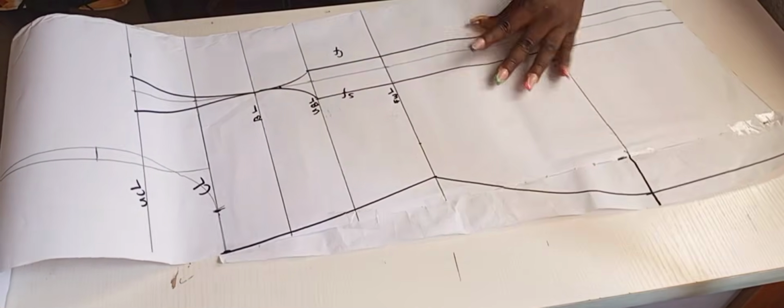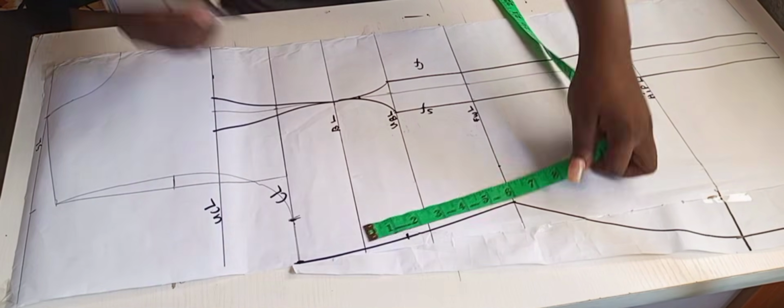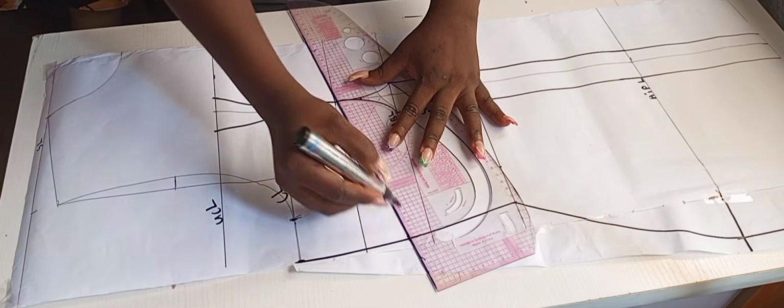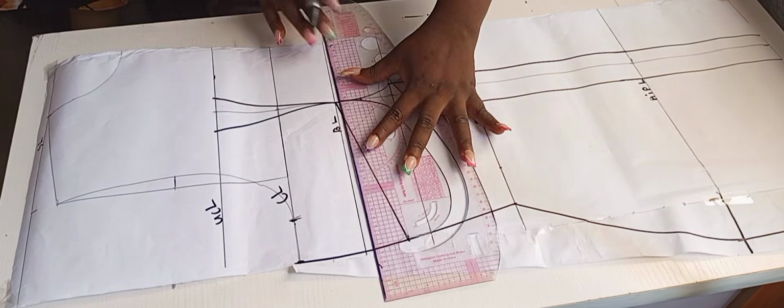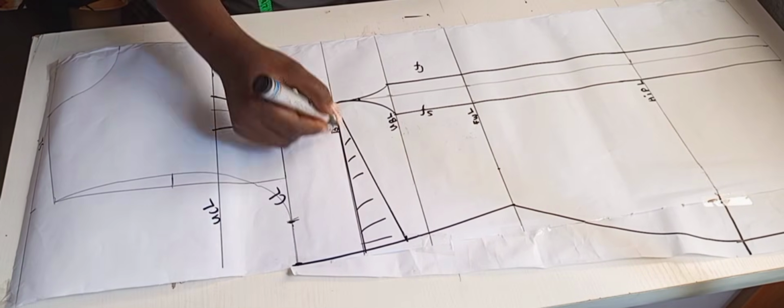Now after doing that, the next thing I'm going to be doing is from the side below my bust line, I will come down by 1.5 inches for my side dart. So I'm going to be closing the side dart. Okay, so this is for my side dart.